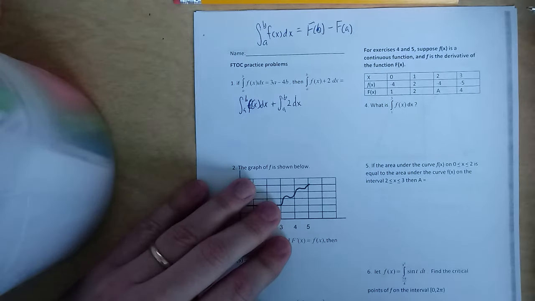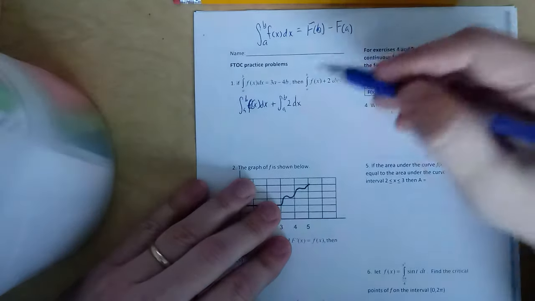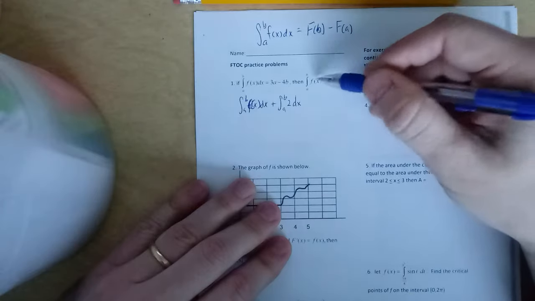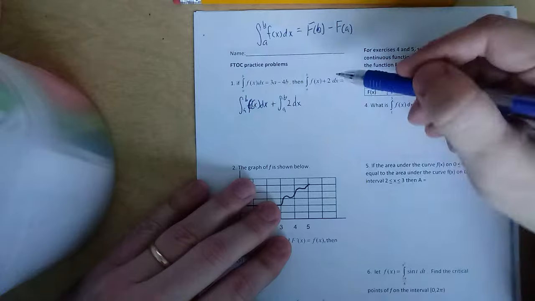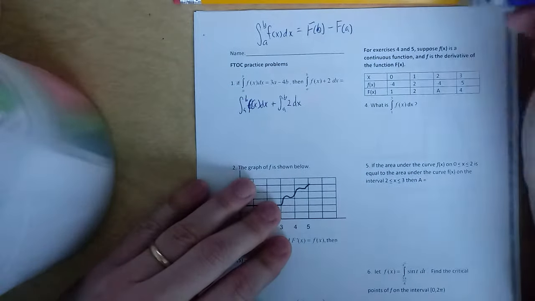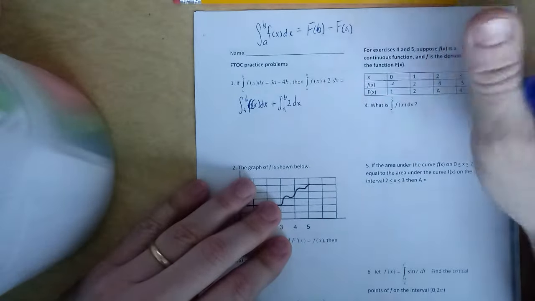The integral of two things added together is the same as taking their integrals separately. Now that's added, that's not times. If it was times, we couldn't do this. If it was times, we would just pull the 2 out front and be done.